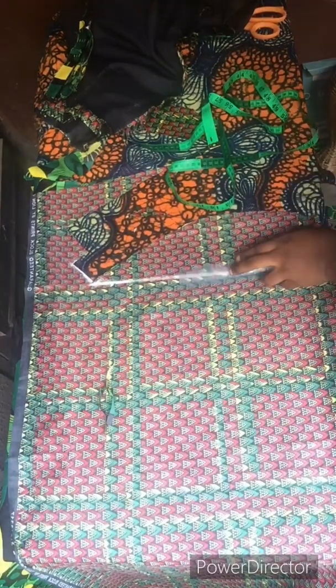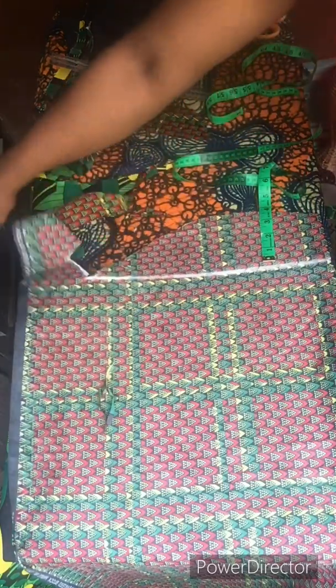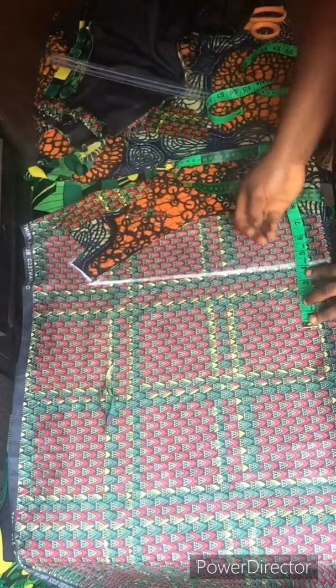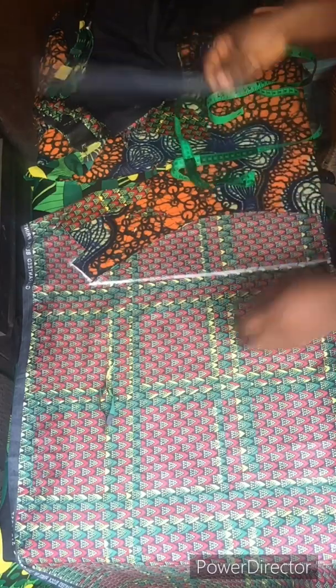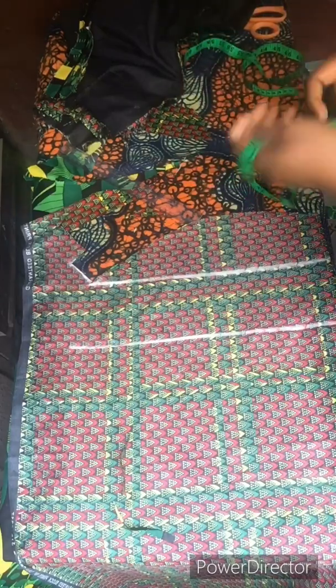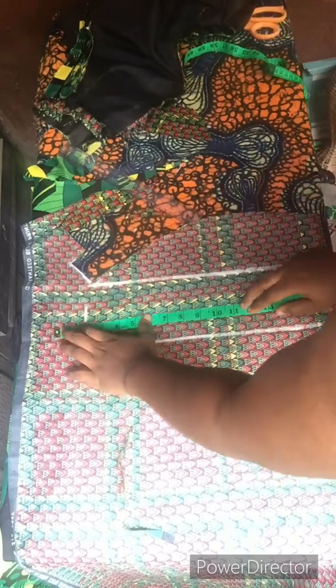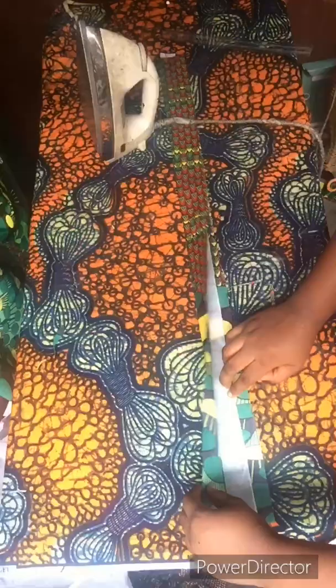So I'm just marking it on fold. I'm just marking this on fold. You can see what I'm doing, right? Please, wherever you are confused, you can as well ask your question, and I will attend to it without hesitating. I'm marking 4 inches because by the time I'm done, I'll be taking in 1 inch at both sides, and I'll be left with 1 inch. But once I cut out and I fold, it will come to 2 inches.